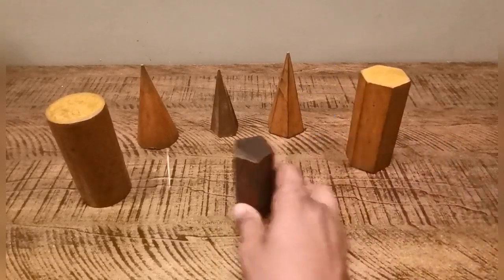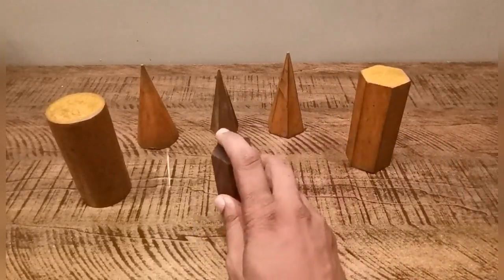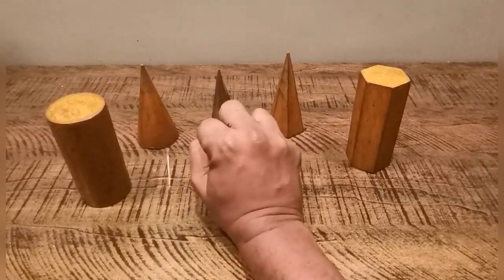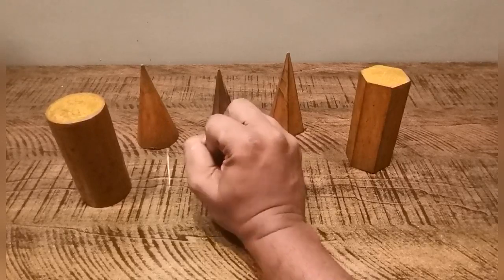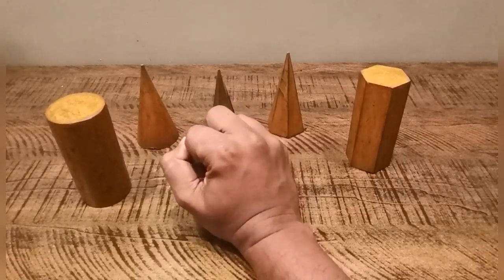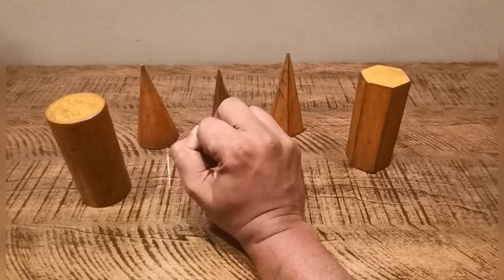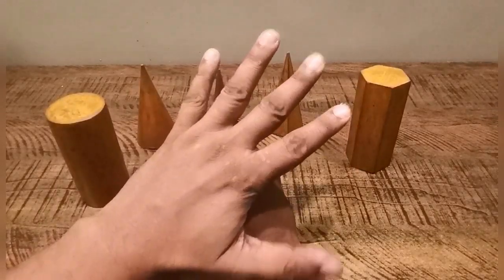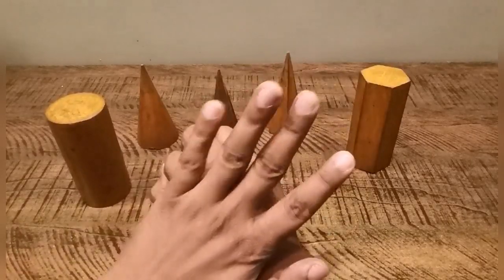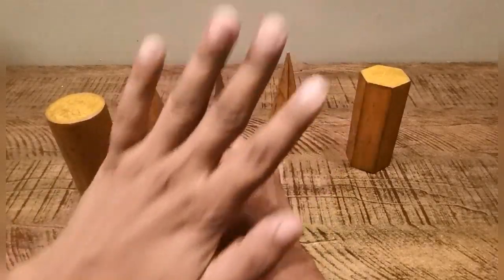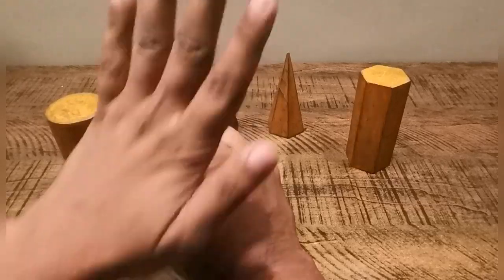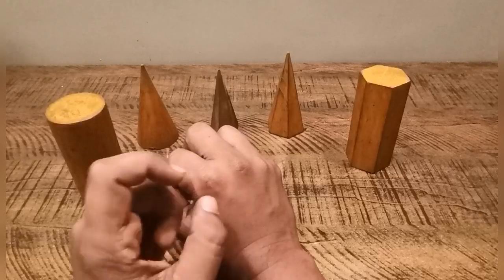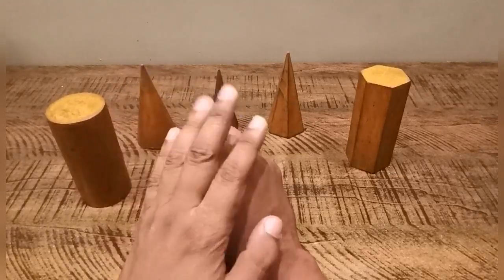Okay. Now let's think about this next one, pentagonal prism. Now boys and girls, without looking at this, we will try to understand it. Pentagonal prism, it is a prism, so we have one face at the bottom, one face at the top. As it is a pentagon, 5 sides are there, so 5 faces will move up. So 5 faces are going up, one is at the top, one is at the bottom. So there are 7 faces in short for the pentagonal prism.